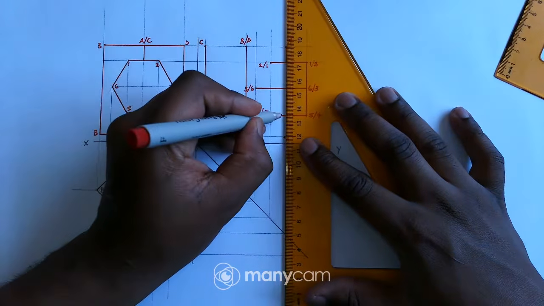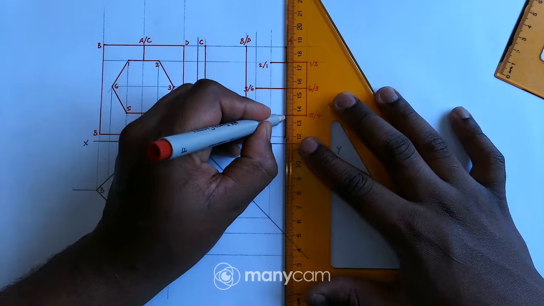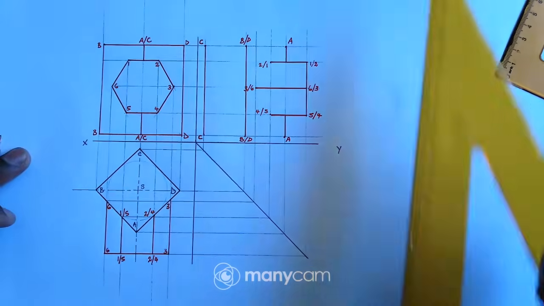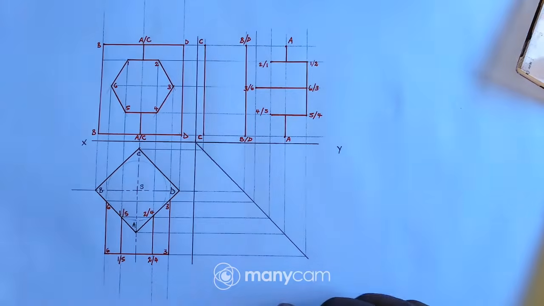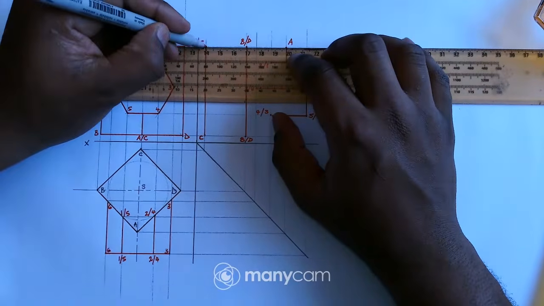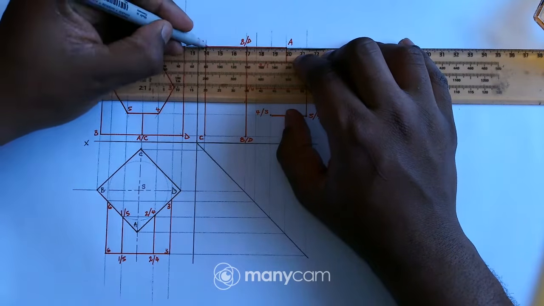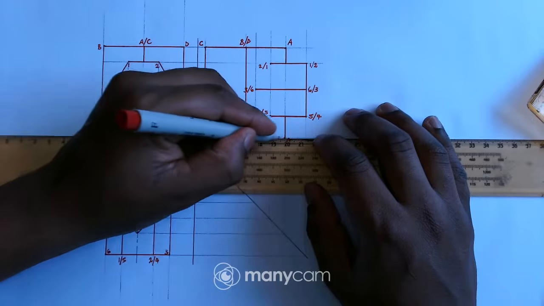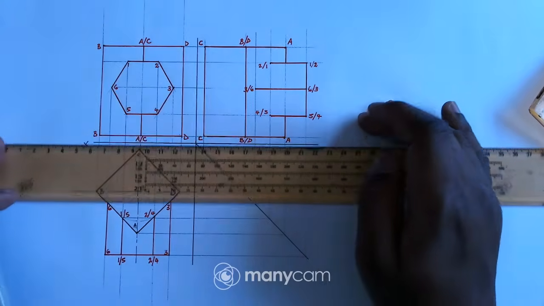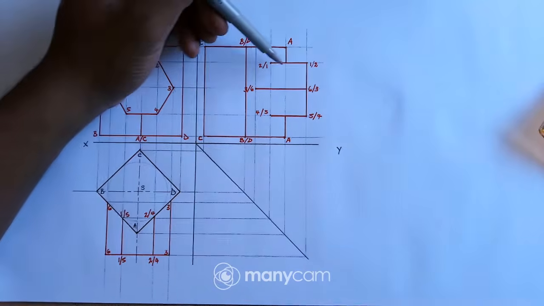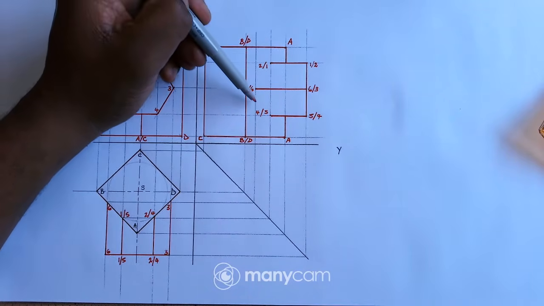So I'll just draw a line from there to there. Alright, okay. And then now I can just connect the top base there and the bottom base there, just like that.